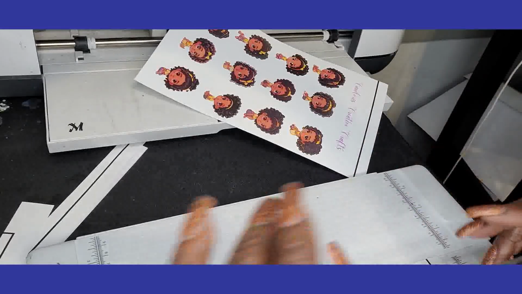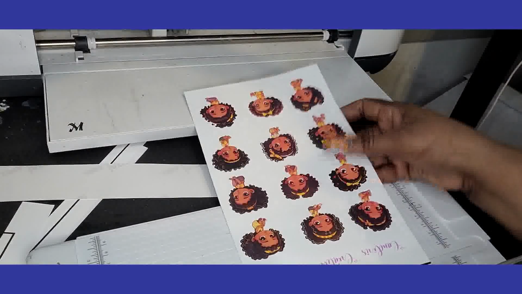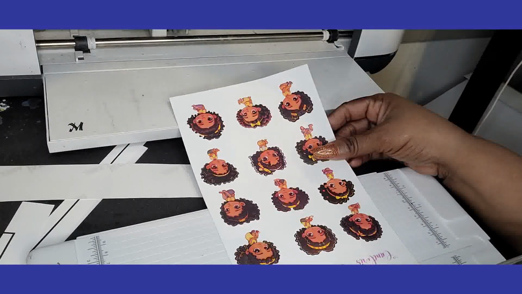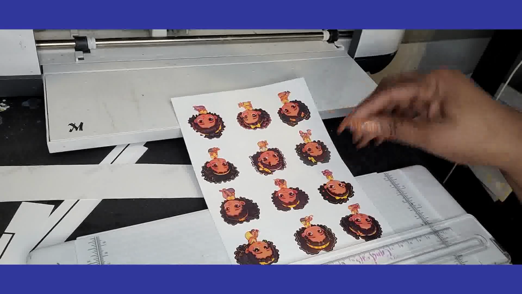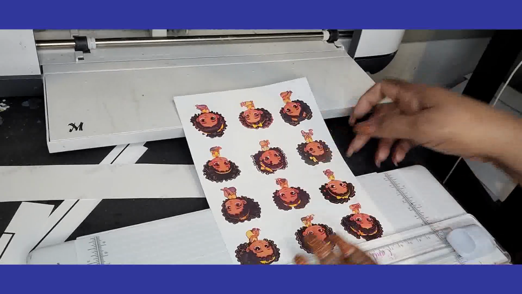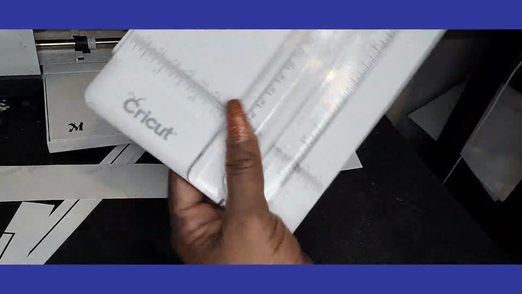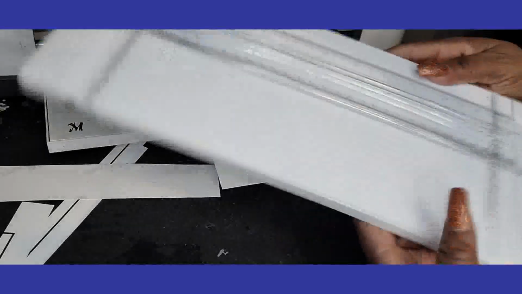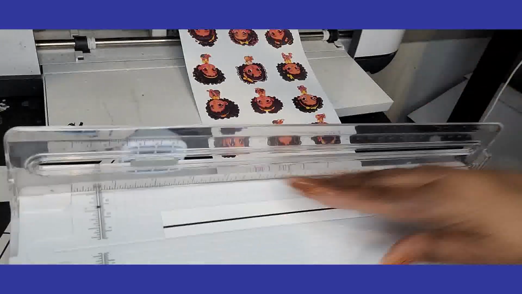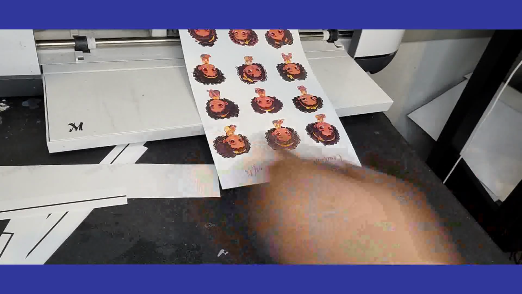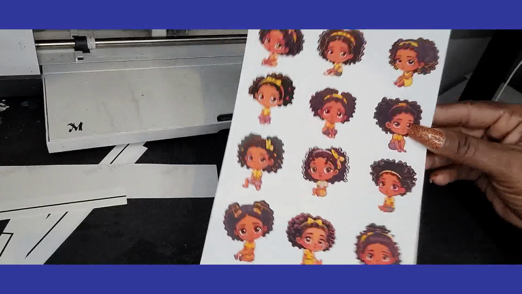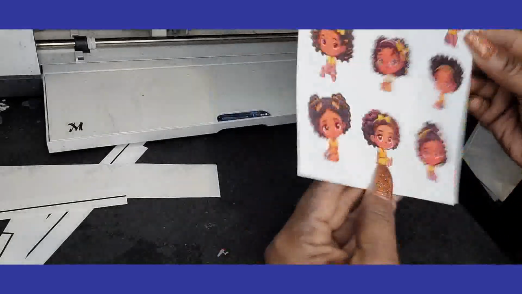And I'm going to show you that our stickers did cut out. Give me 1 second. Okay, that looks good. So I just used my Cricut cutter here, just to cut around to get that black part off. And there we have our finished project.